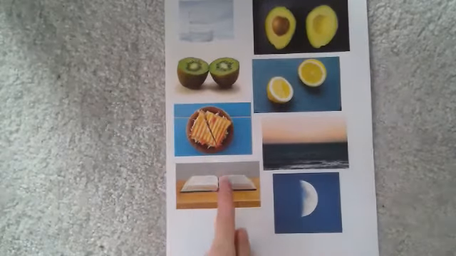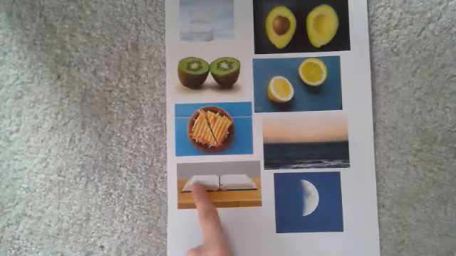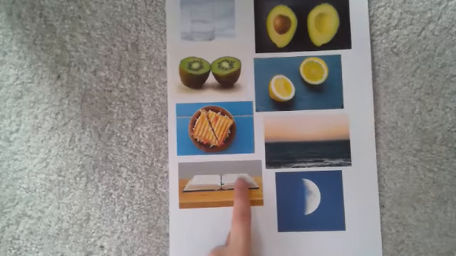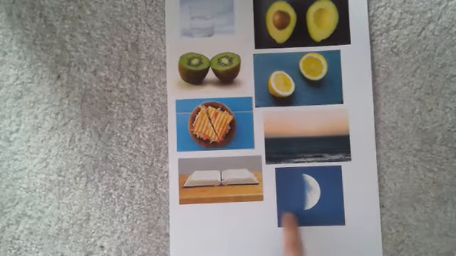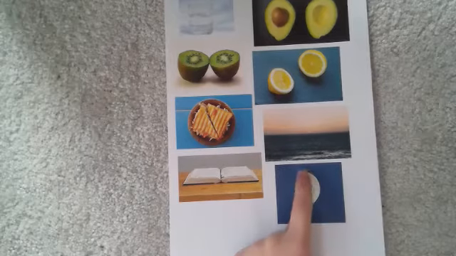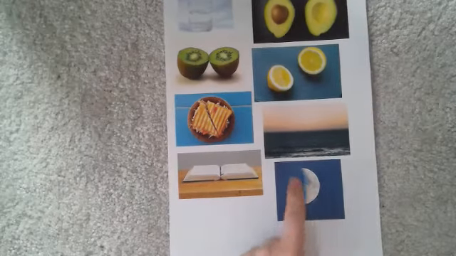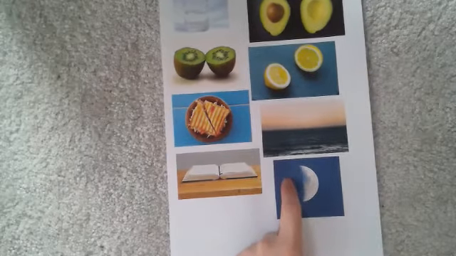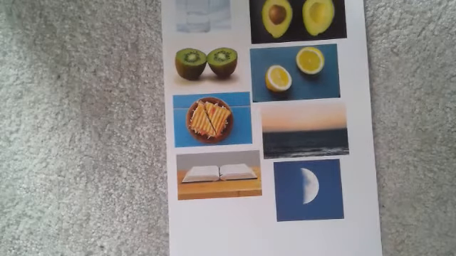This book is open halfway, so half of the pages are on this side, half of the pages are on this side. And finally here, you've got a picture of the moon, where you can see half the moon in the light, and half of the moon is covered by shadow. Okay, so just go through all of the pictures. There are some more in your pack, and just talk about how they've been split in half.